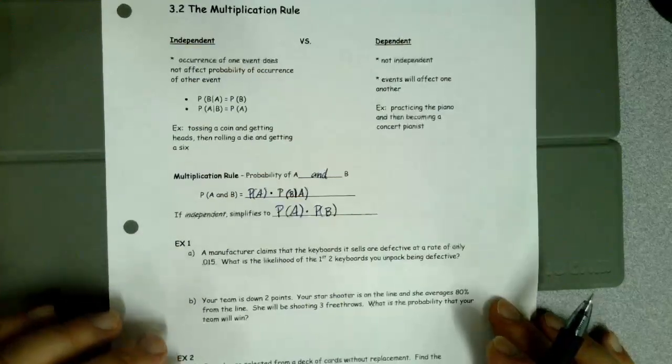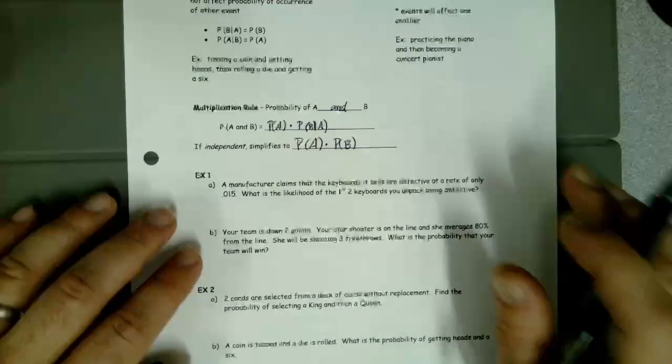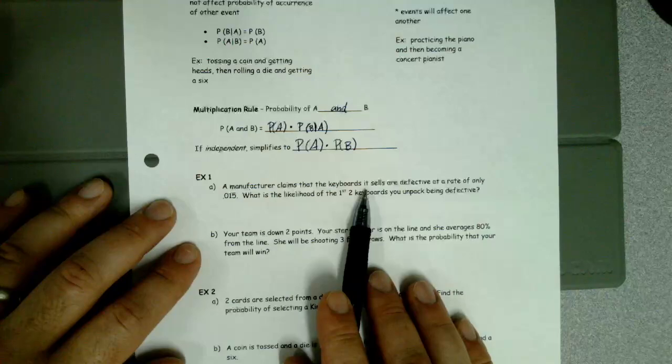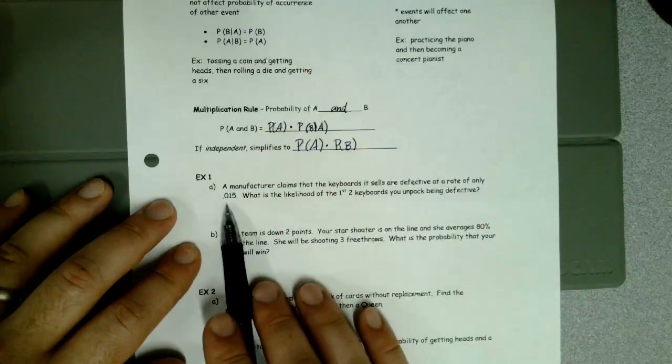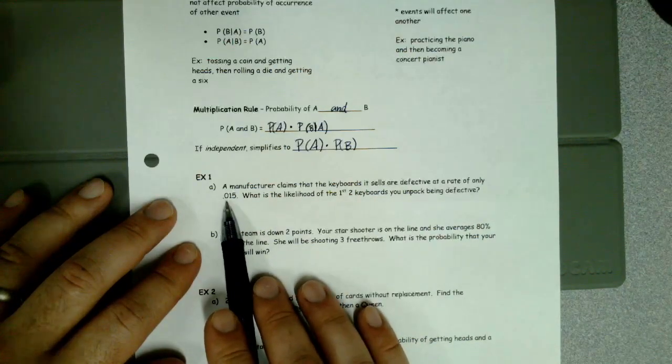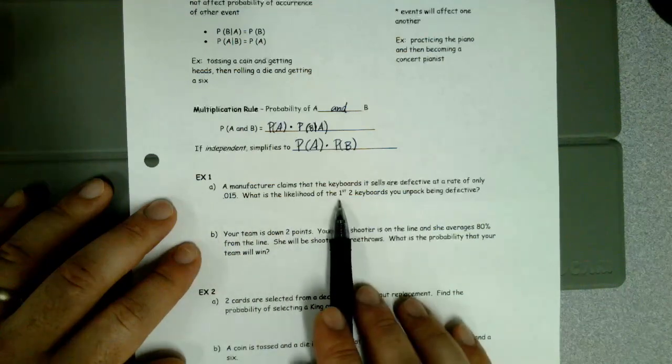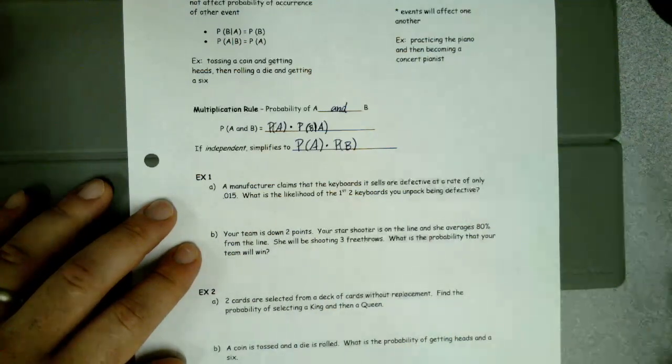Okay. So let's try out a few of these and see how they go. A manufacturer claims that keyboards it sells are defective at a rate of only 0.015. So what's the likelihood that the first two keyboards you unpack are defective?